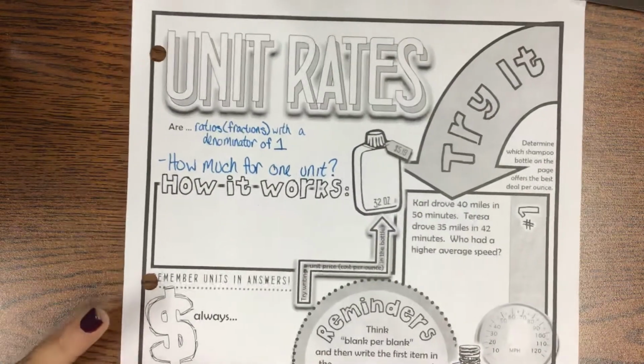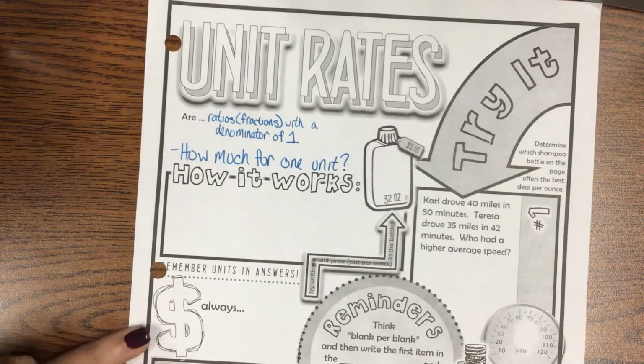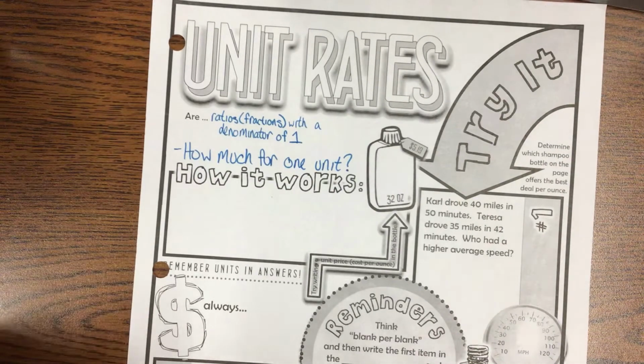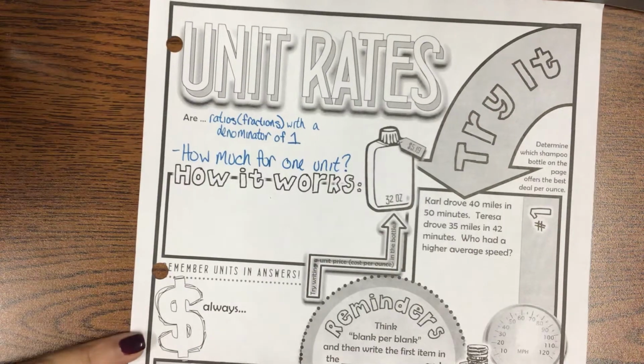And you guys talk unit rates all the time. You just don't have a clue that you're doing it. When I say I drive 55 miles per hour, I'm talking about 55 miles in 1 hour. That's a unit rate. Your classes are 57 minutes per class. That's a unit rate, 57 minutes in 1 class.